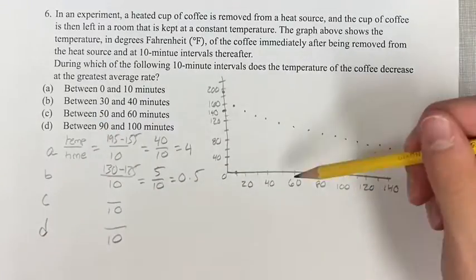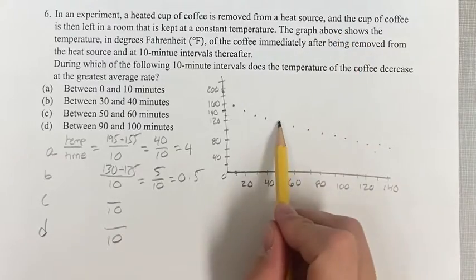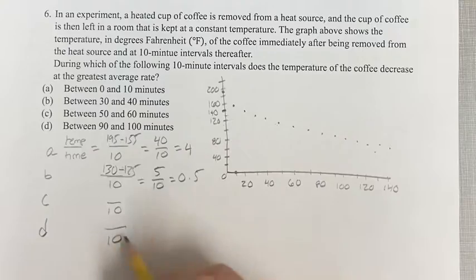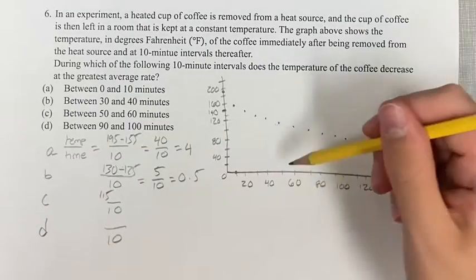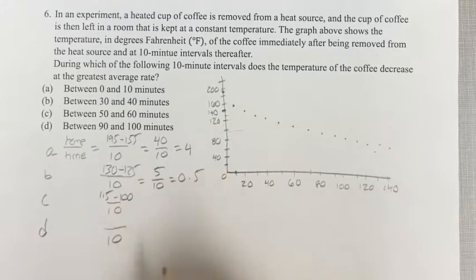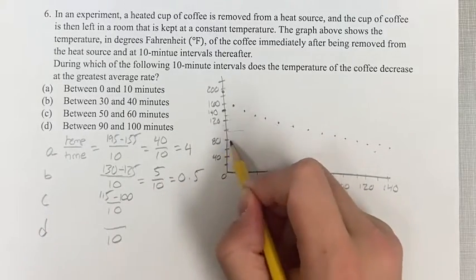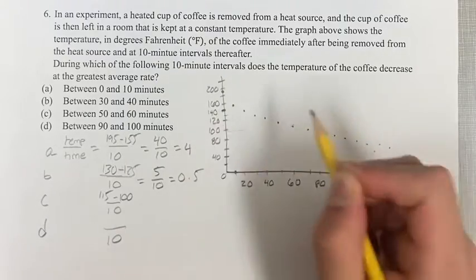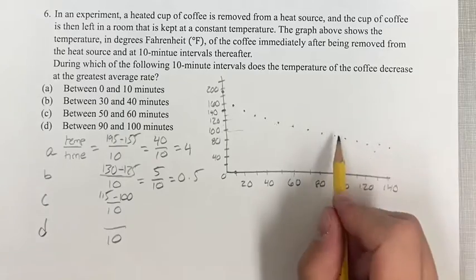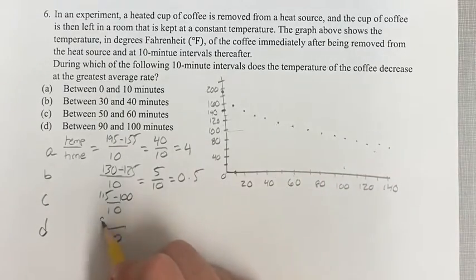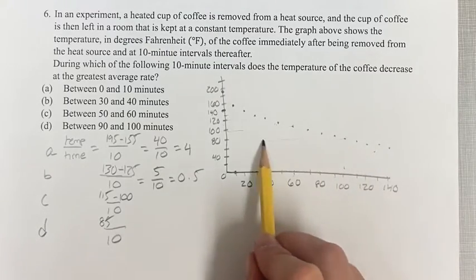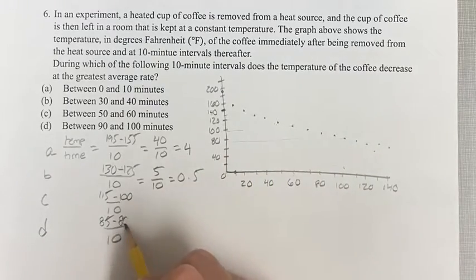Between 50 and 60, we are starting just under 120. Finding this point and then finding its y value, we're starting at about 115, and then at 60, we are at almost exactly 100. Again, we have the two hash marks that are marked at 120 and 80, so right in between them is 100. And finally, D, 90 and 100 minutes. You can say this is just above 80, so let's call it 85. And then for 100 minutes, finding the point, going over, its value is about 80.